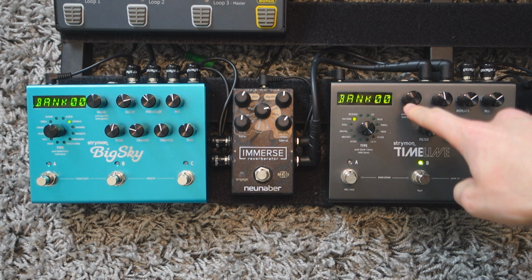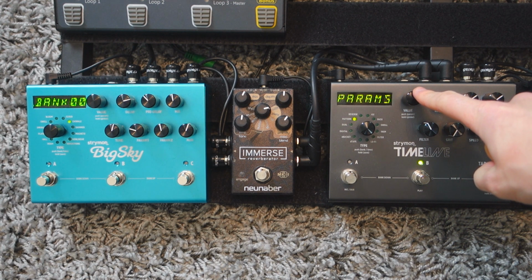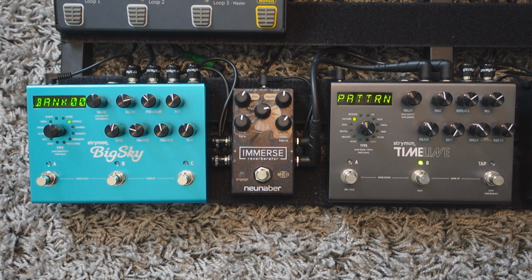So if you push the value button here and you go on the right, you get the pattern here. And I choose the pattern 1. This is a simple pattern that's gonna do a ping pong delay from left to right. So really simple ping pong delay, but it goes a long way to get a nice stereo spread with your swells.